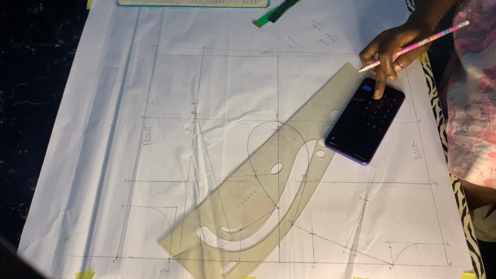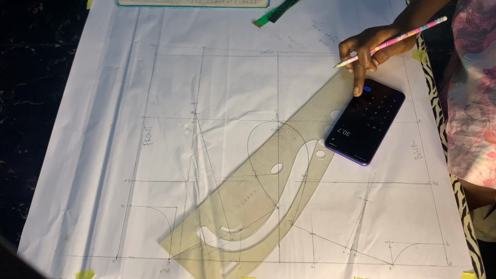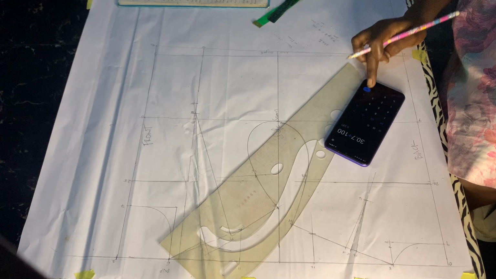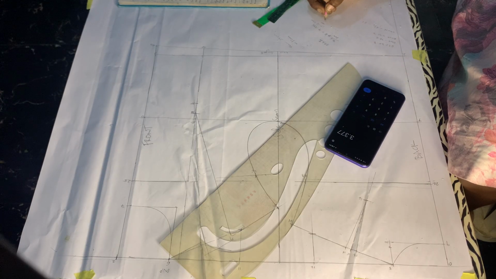Now for the back, we're using 30.7 divided by 100. Whatever it gives you, multiply by 11. So I'm having 3.377 centimeters, which is approximately 3.4 centimeters.